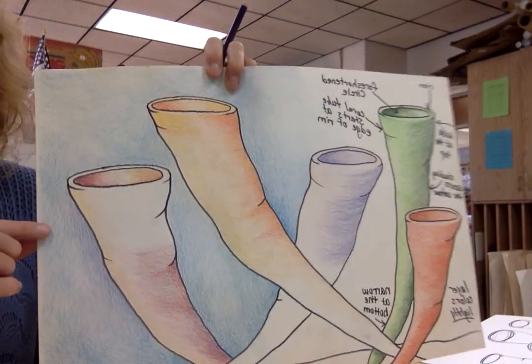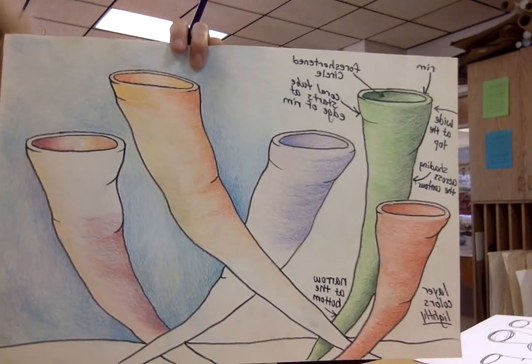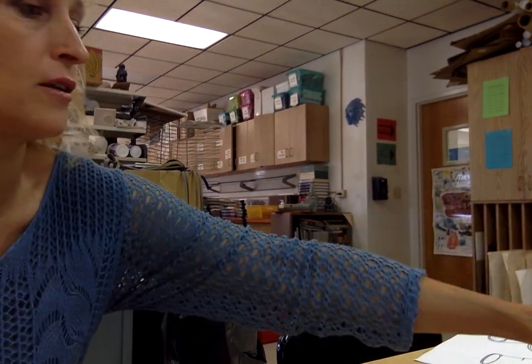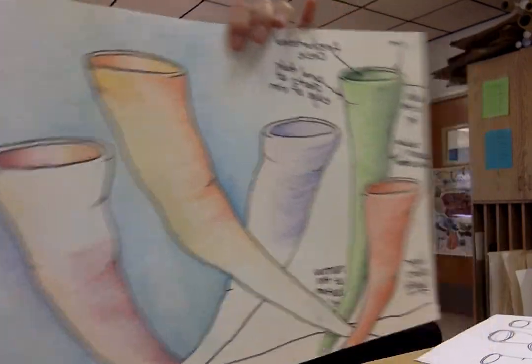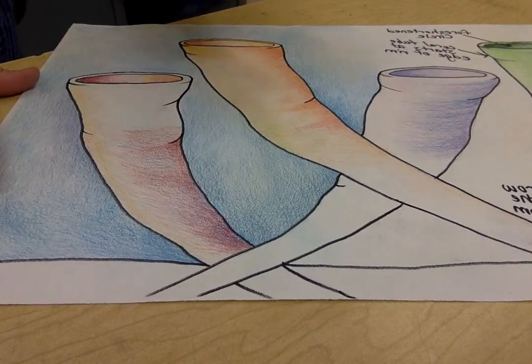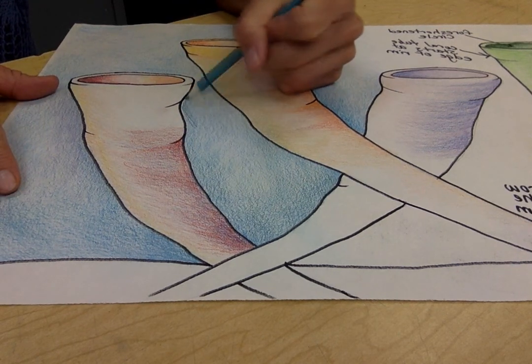Okay, your background, you can add whatever colors you like to your background. We are making it in the sea, so it's totally up to you. Try to stick with the sea colors, but be creative. It doesn't matter. If I wanted to add some turquoise to my sea, make it a little darker wherever my coral tubes are.